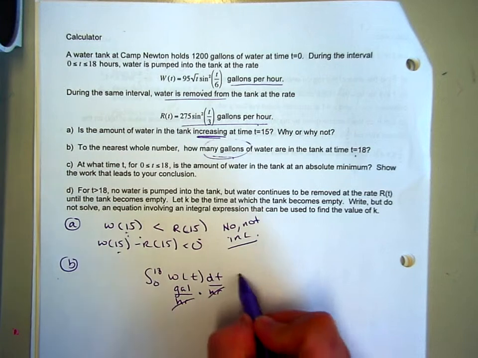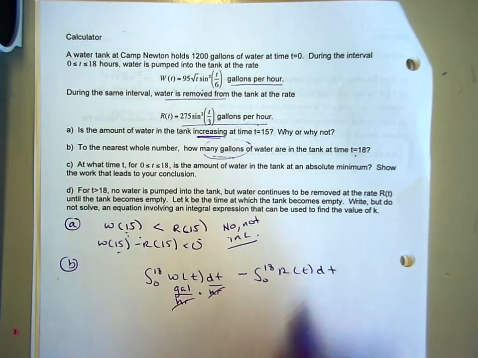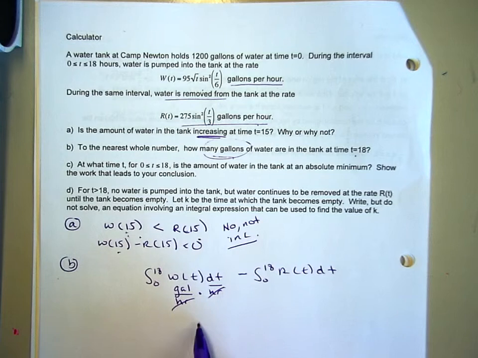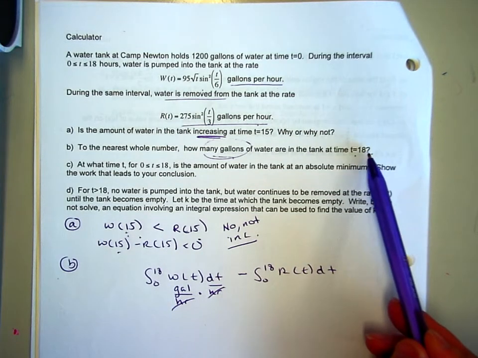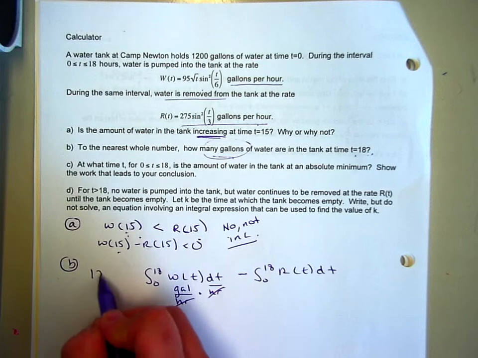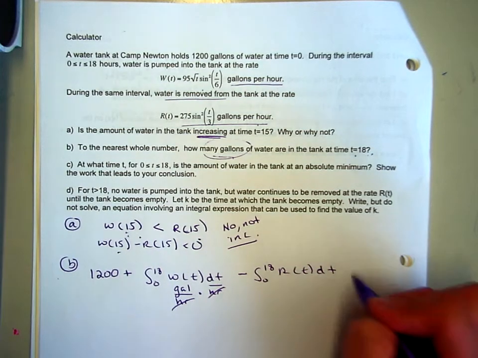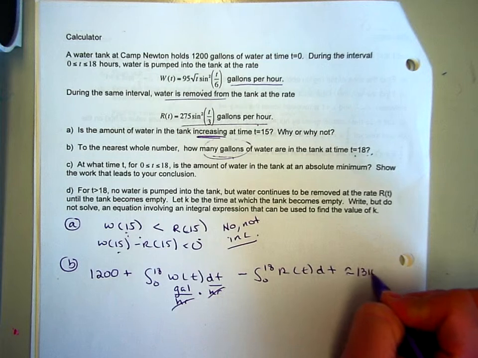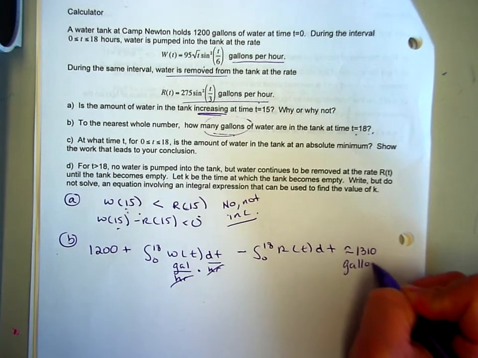But then I have to subtract off the total number of gallons coming out. But this, remember, will only give you the net change. I want to know how much water is in the tank at 18. There was 1,200 gallons to start with. Remember this idea of adding the initial condition? And they do want you to round to the nearest whole number. Use your calculator to punch that out, and I get 1310 gallons.